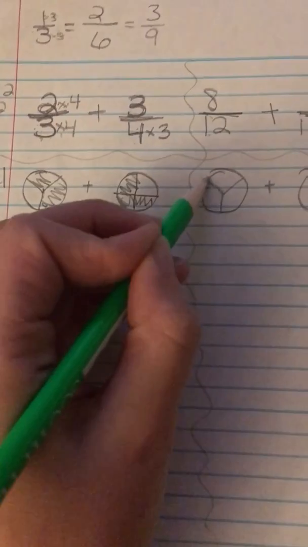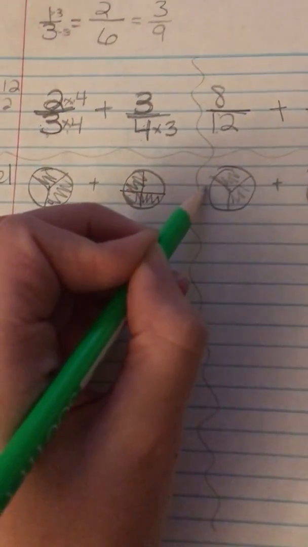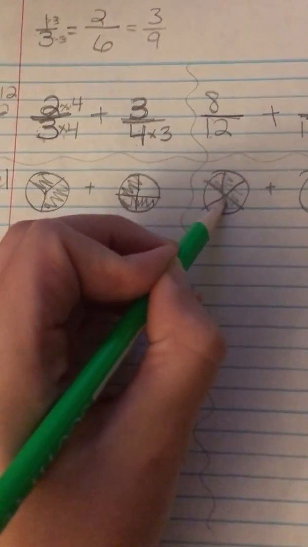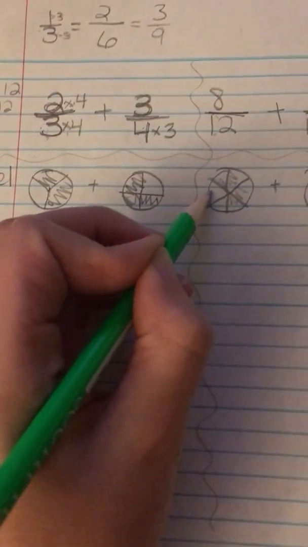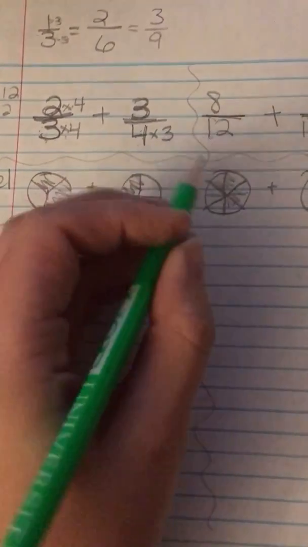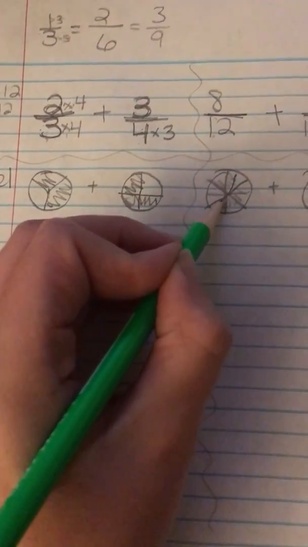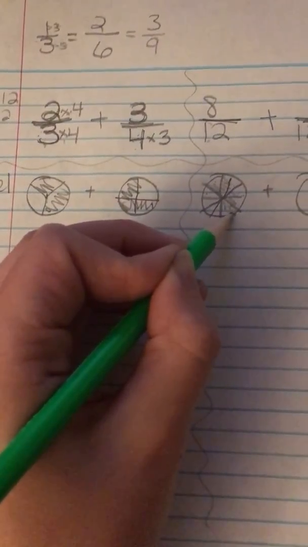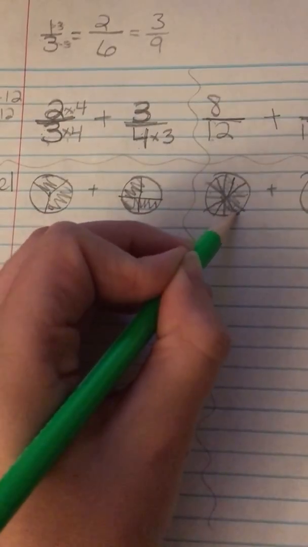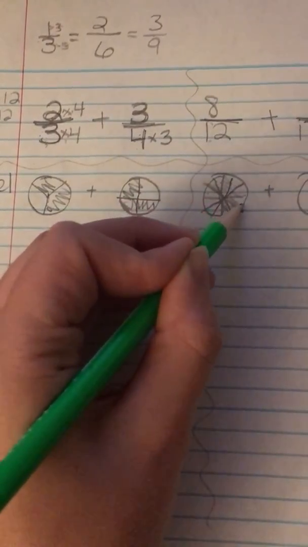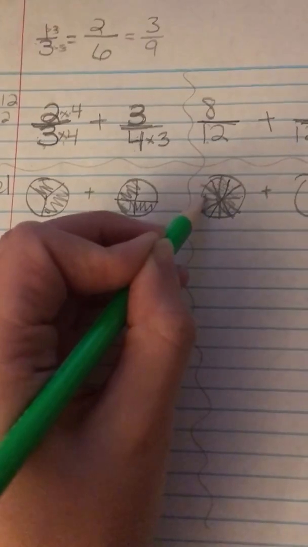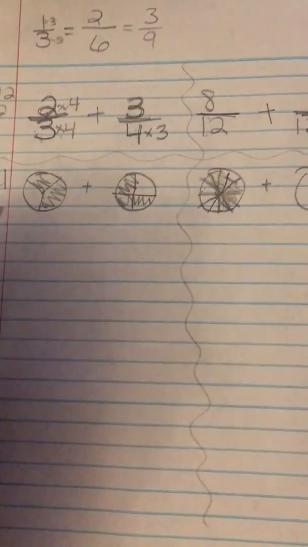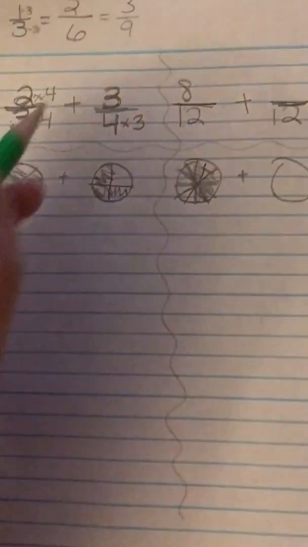Okay, so you see how I had my 2/3 right here? Now I'm going to try and make it, there we go. That's 6, 8. 1, 2, 3, 4, 5, 6, 7, 8, and 12. 1, 2, 3, 4, 5, 6, 7, 8, 9, 10, 11, 12. See how I did that? Now I didn't shade anymore. I just added it in there.